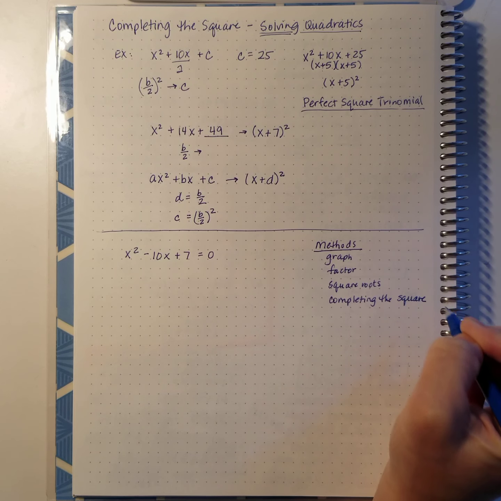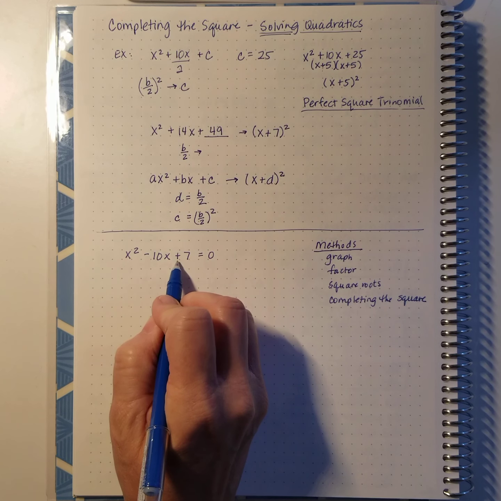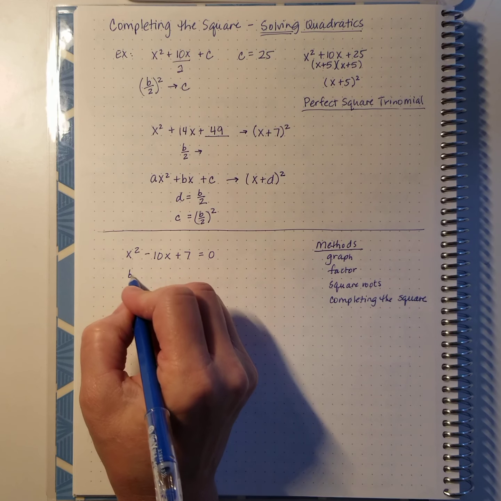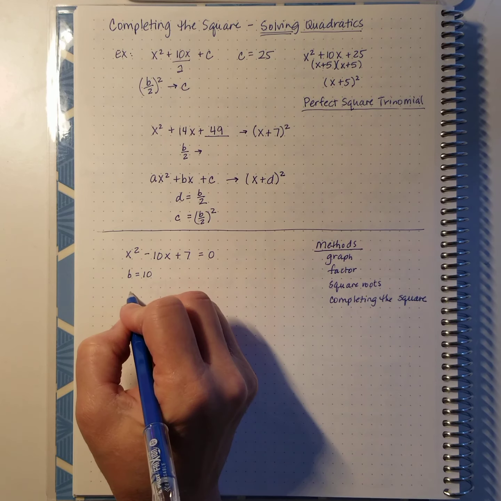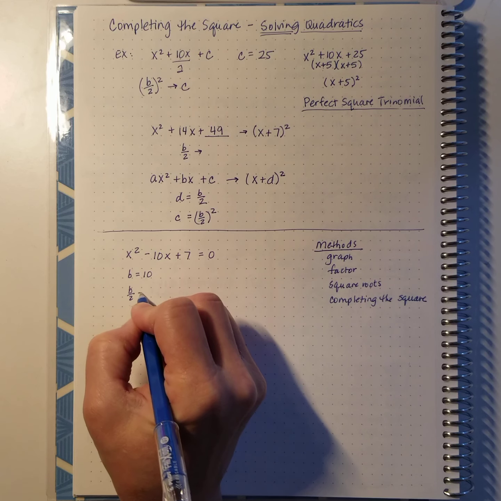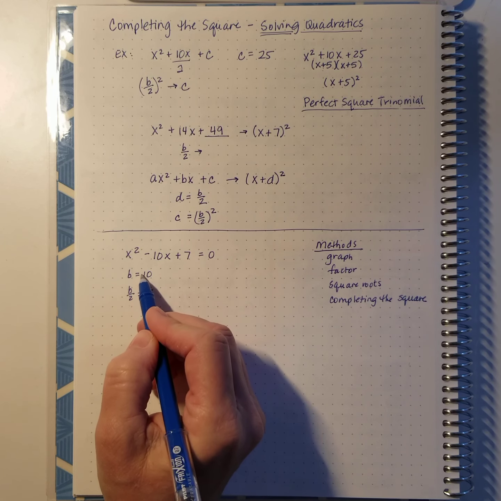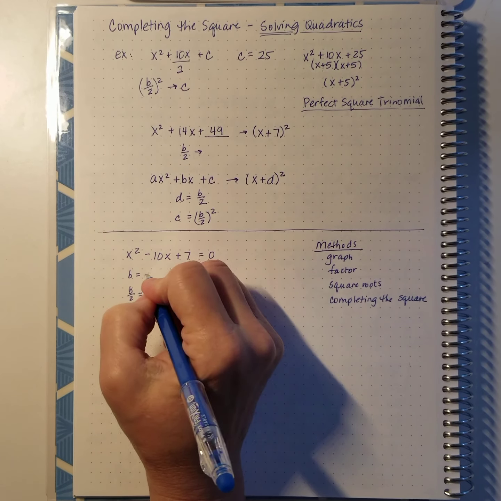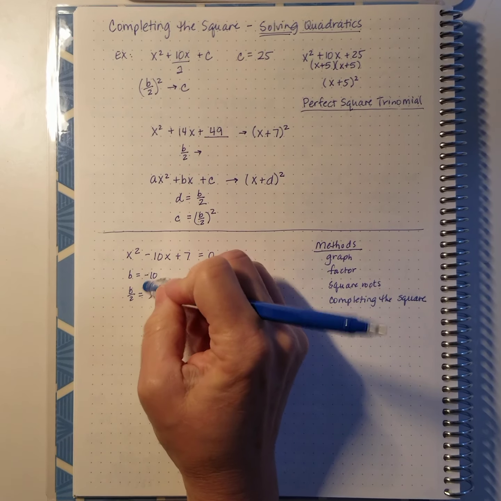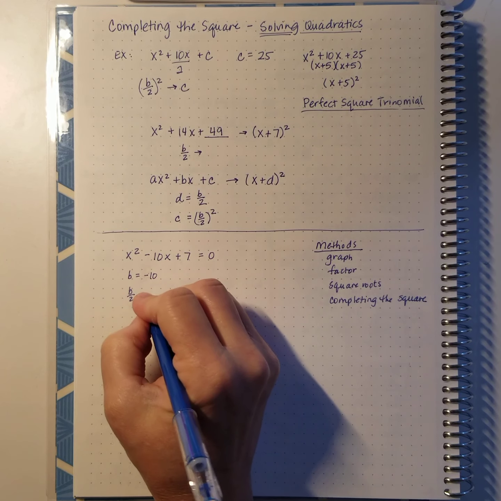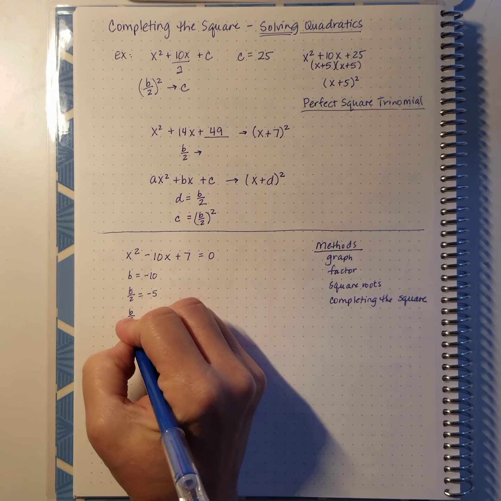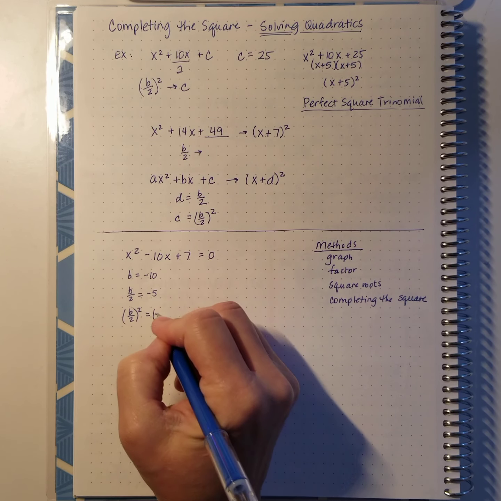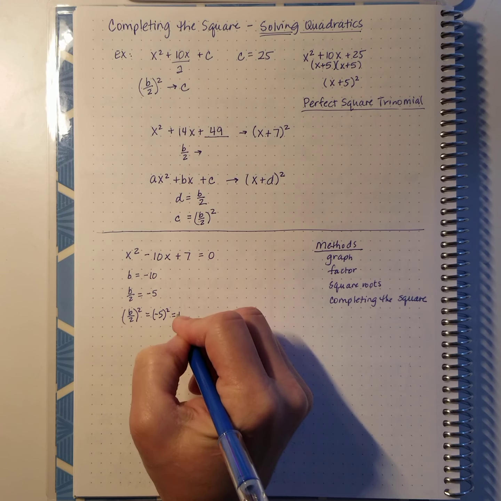Okay, so our first step is actually going to be to move this 7 to the other side. What we'd like this number to be is 25, right? So b equals 10. If we divide that by 2, that would be 5. In fact, it's negative 10, right? Let's bring that negative in here. And so b over 2 is actually negative 5. But b over 2 squared, which is our c value, is negative 5 squared, which is going to be positive 25.